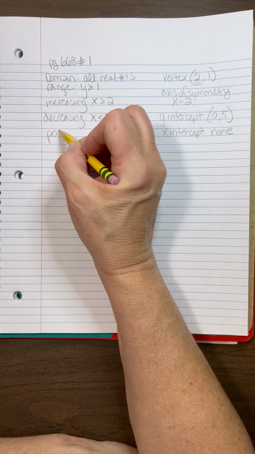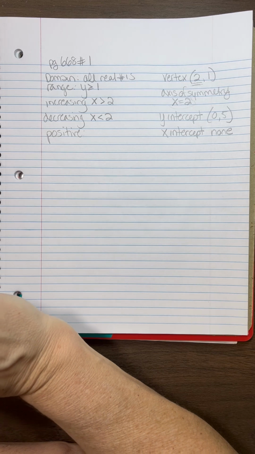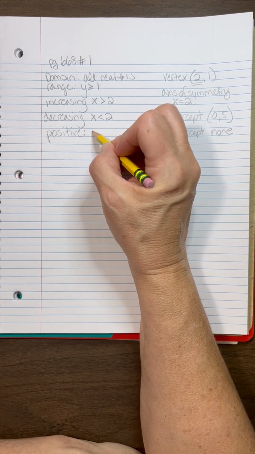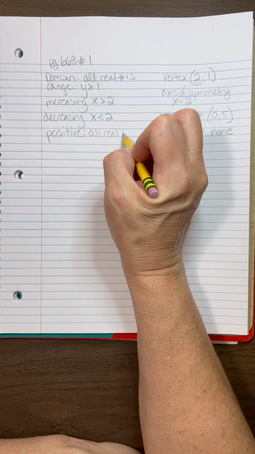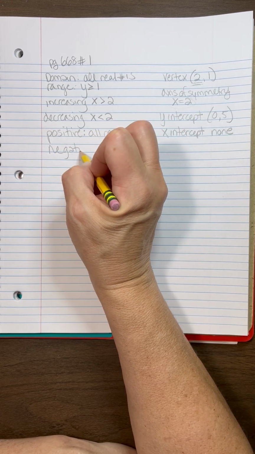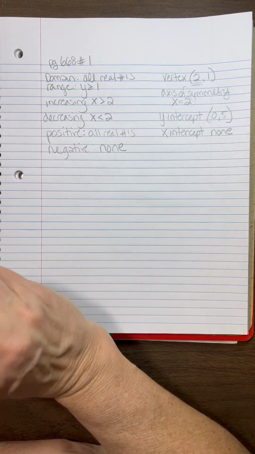When is it positive? Now remember, this didn't hit the x-axis, right? So it's above the x-axis all the time. So it's all real numbers is when it's positive. And obviously then it's not going to be negative because it did not go below the x-axis.